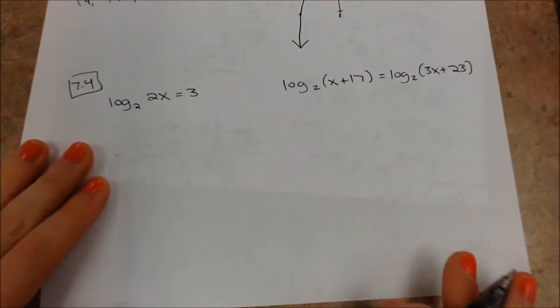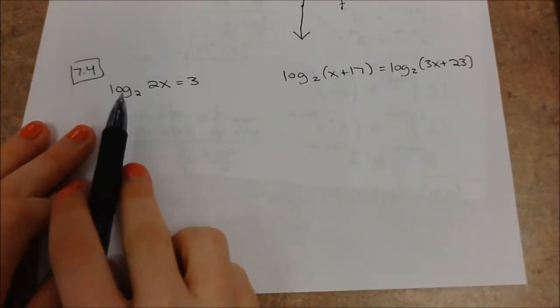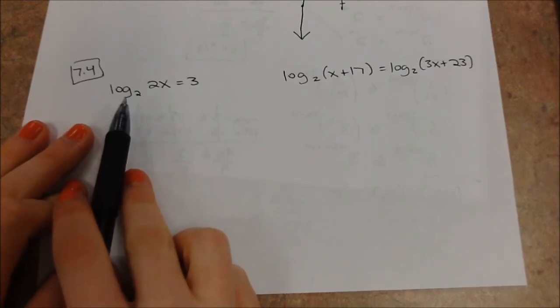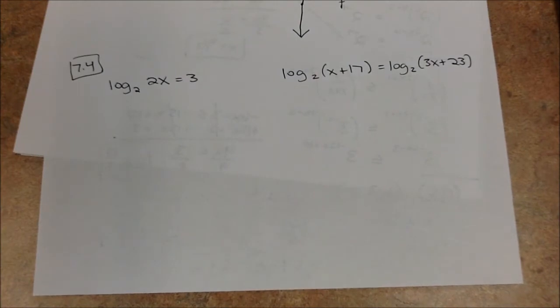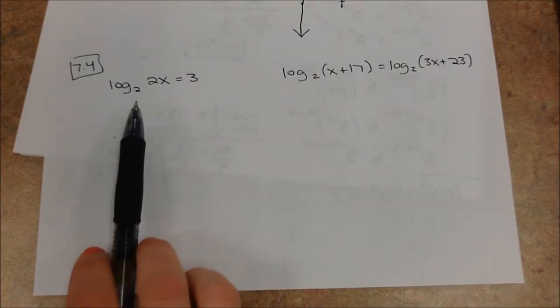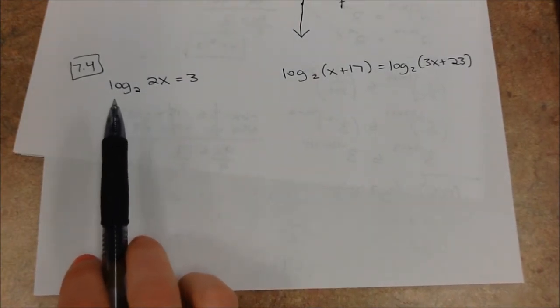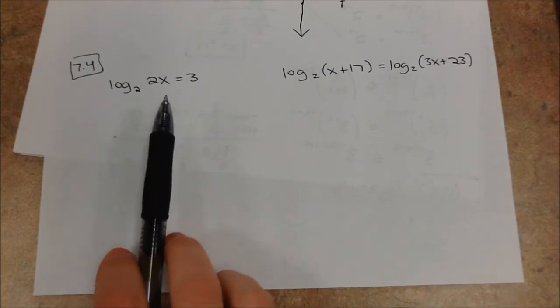Okay, so hopefully you'll notice a big difference. This one on the left only has a log expression on one side. This one on the right has a log expression on both sides. Either way, they're log equations. Starting with the one on the left, if you only have a log on one side, your technique is to turn it into exponential form.